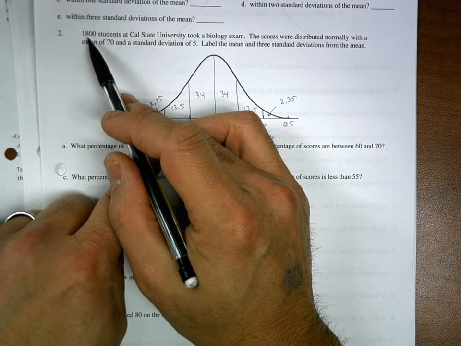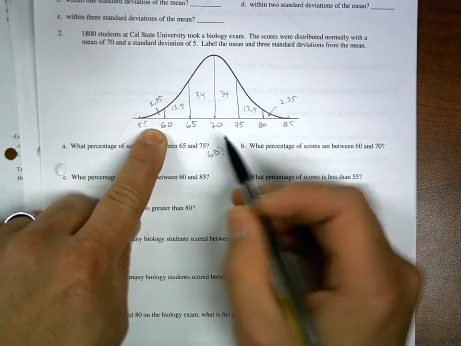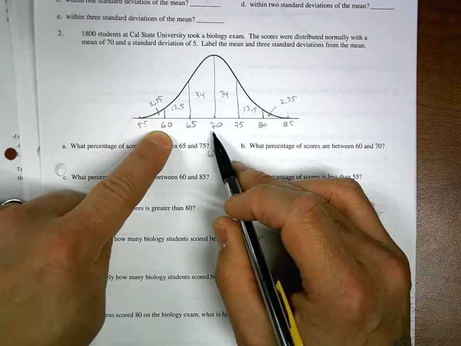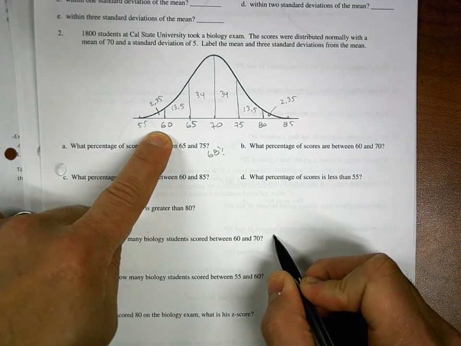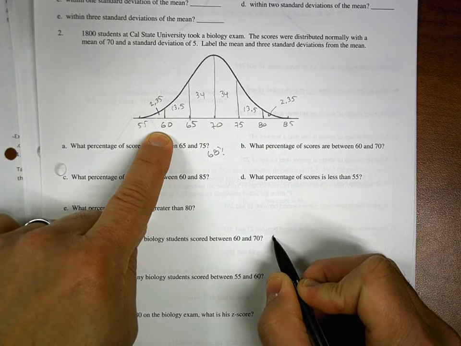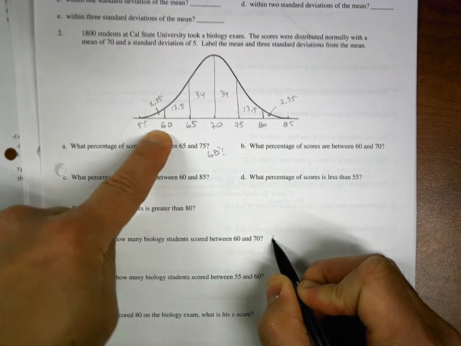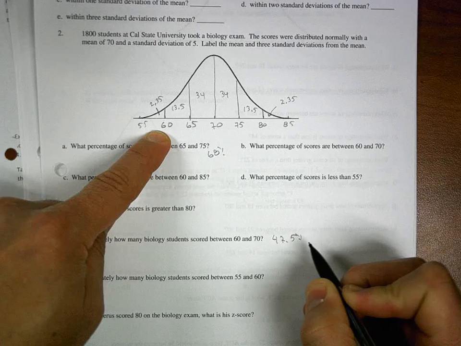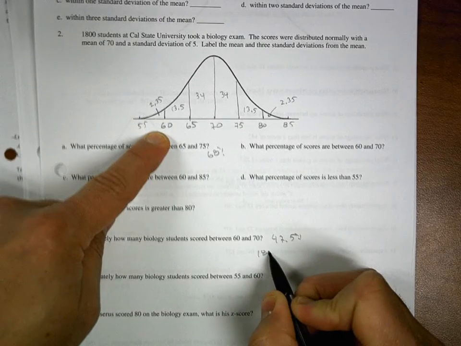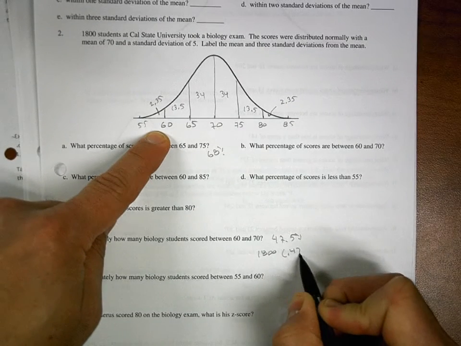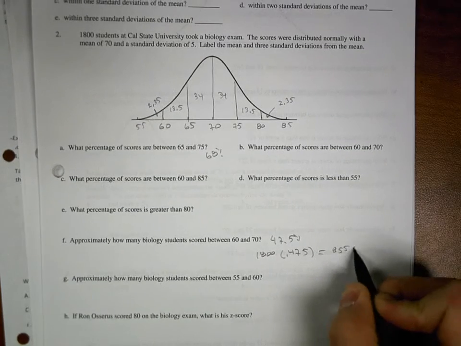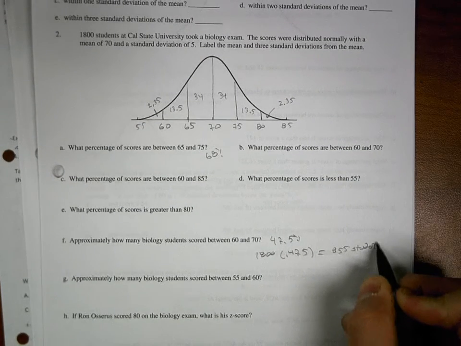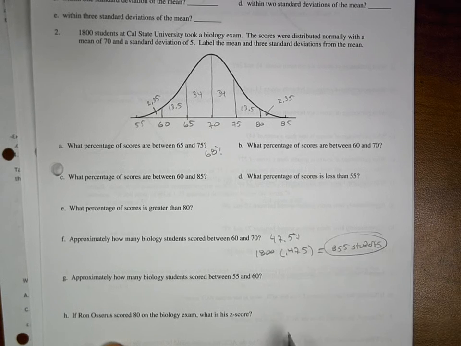So there's 1,800 students. So scored between 60 and 70, this is 47.5%. So it's 1,800 times 0.475, and that gives you 855 students. There you go.